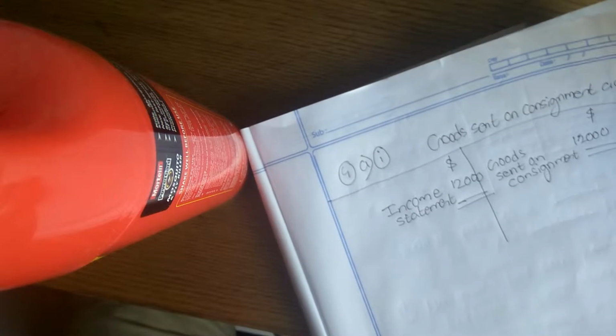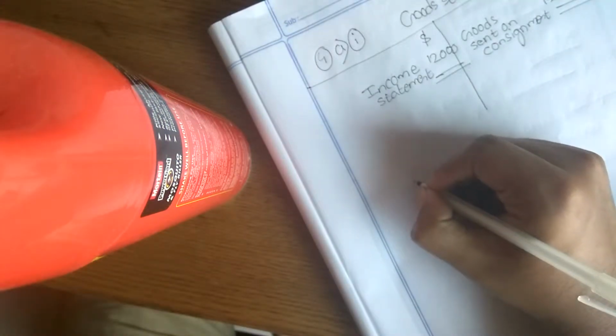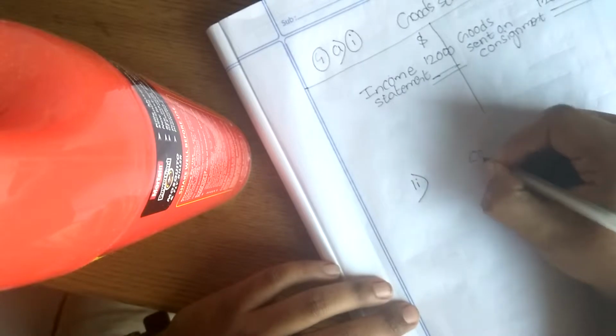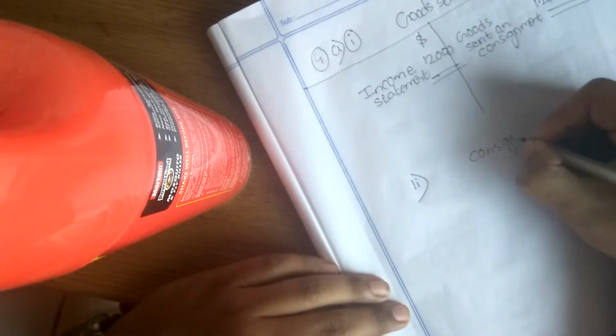So let's now attempt question number 4A2. 4A2 is saying to prepare the consignment to Patel account. This is known as the consignment account, so let's just write the consignment account first.